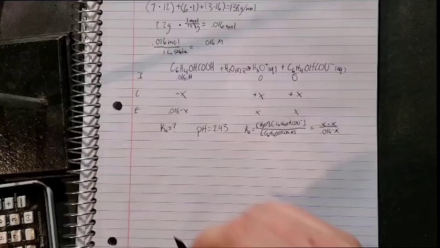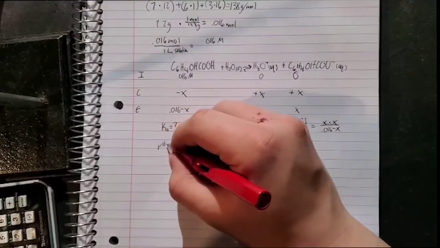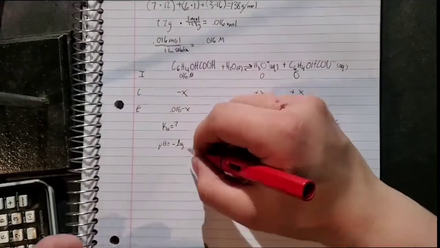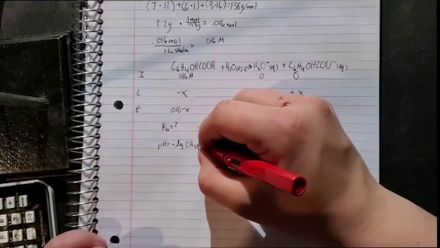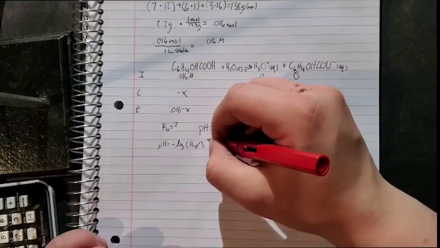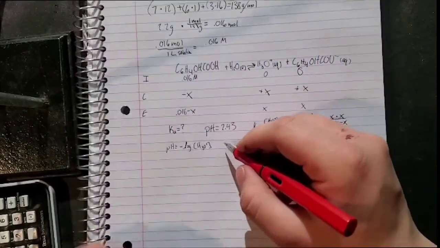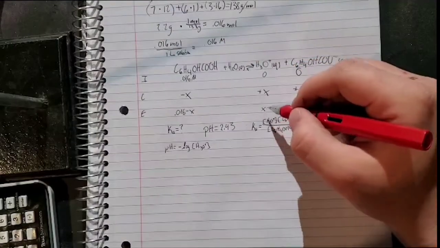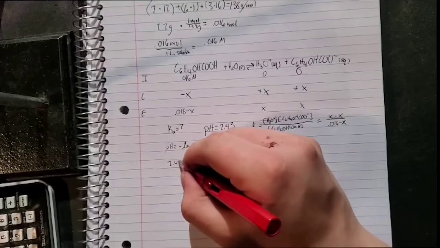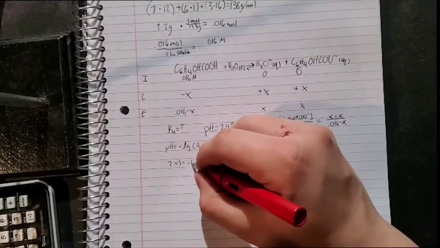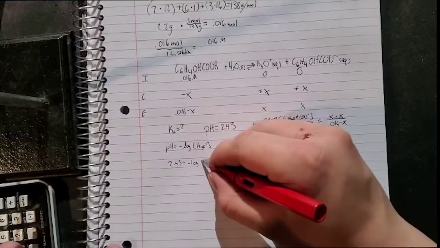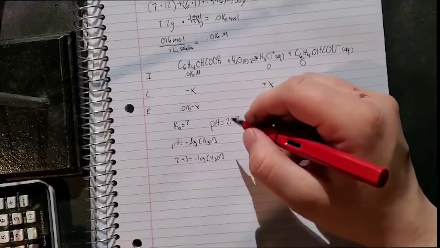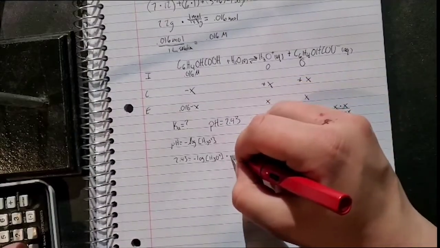So how can we find that X? Well, what pH actually is, as you remember, pH equals a negative log of our H3O plus concentration. So we can work backwards and figure out H3O plus concentration, which would give us that X value. So we have 2.43 equals the negative log of our H3O plus concentration. So let's go ahead and multiply each side by -1.